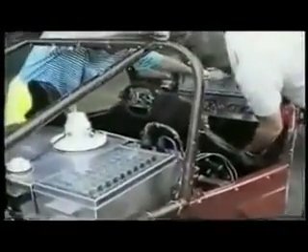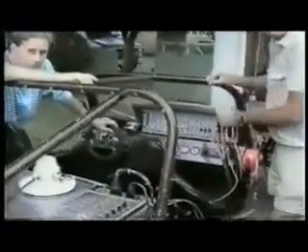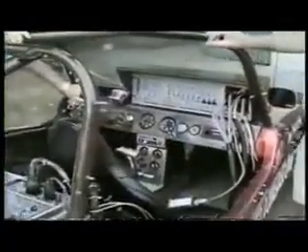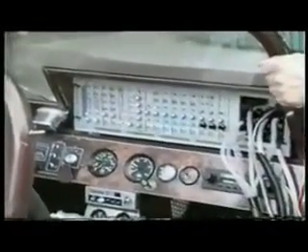Explaining how this thing does... okay, go ahead. Yeah, can you zoom back in here? Are we on? Okay. Yeah.